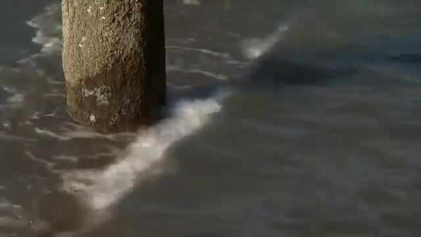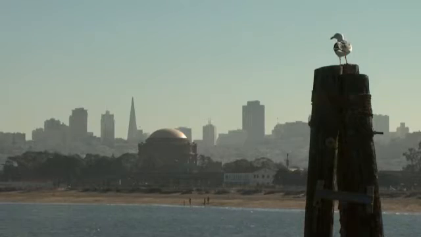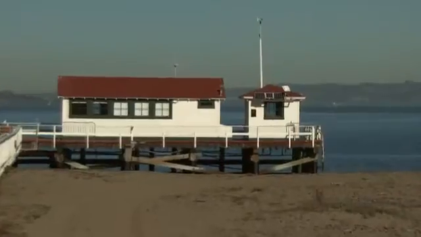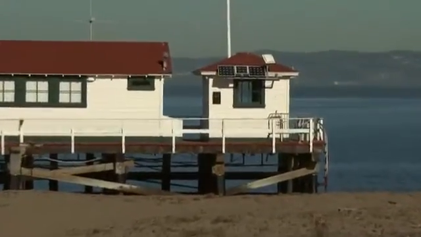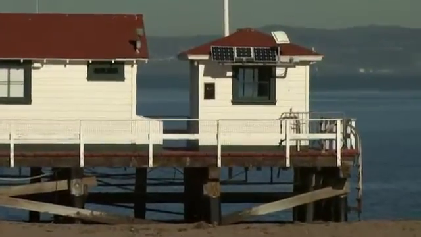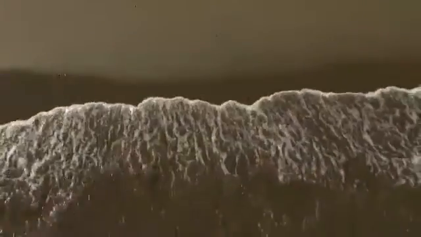Things we've learned about the tides with things like tidal gauges is that tides are actually very complex. And with instruments, we can measure those complexities and learn a lot about not just the sun and the moon, but the Earth and the ocean floor and how water behaves.